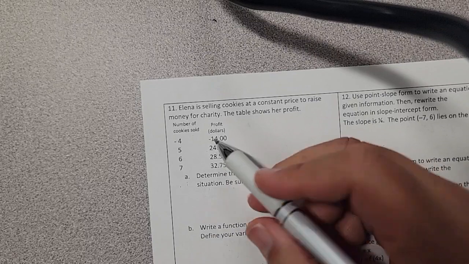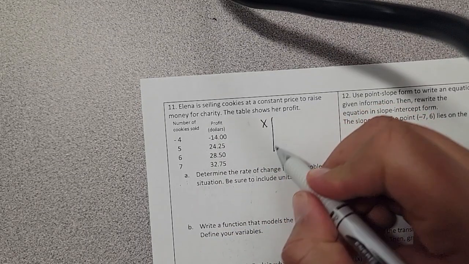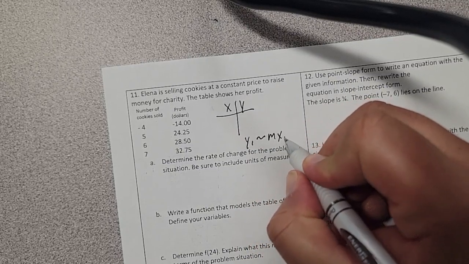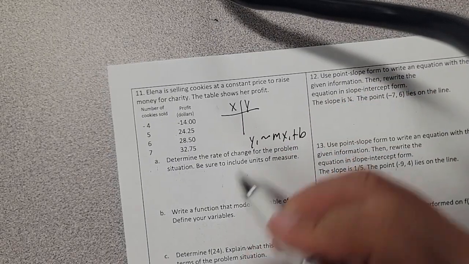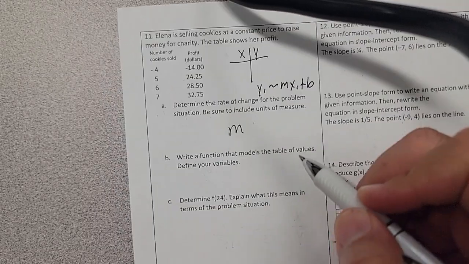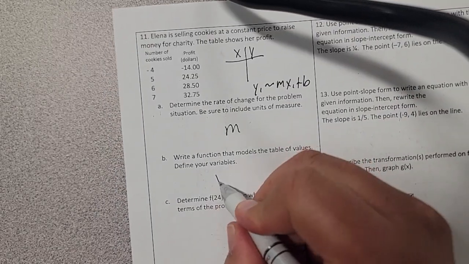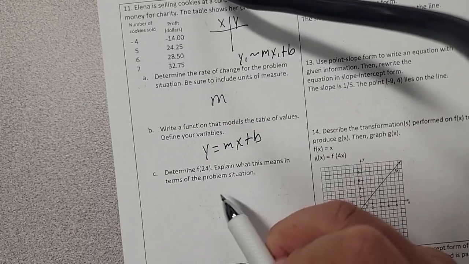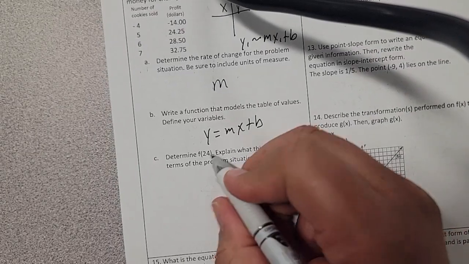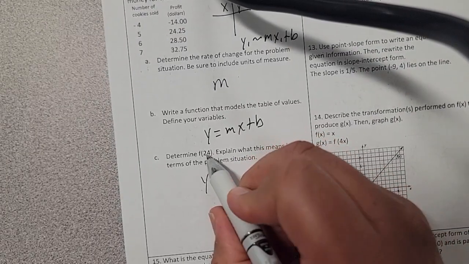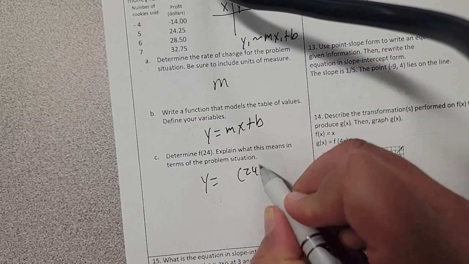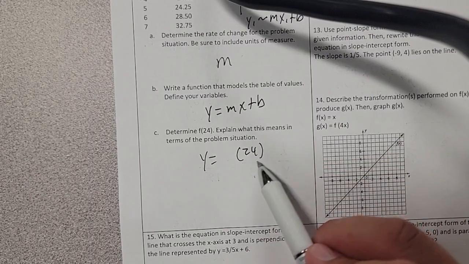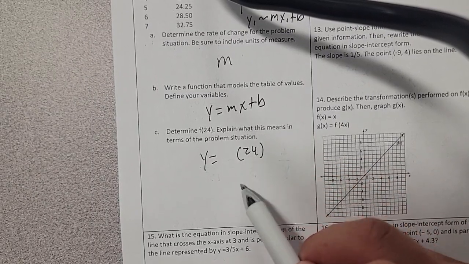Right. So right here, guys, for number 11, you put this into your Desmos. Don't forget your y1 squiggly mx1 plus b. So the rate of change, this is the m. The function, write it down in y equals mx plus b form. So just get it from the Desmos. And then once you're done, you're going to plug it into Desmos, y equals, but it wants a 24 where the x is. So whatever this is, just do it again, but instead of putting the x, put a 24 so you can get your answer.